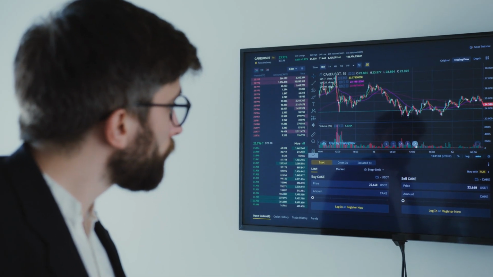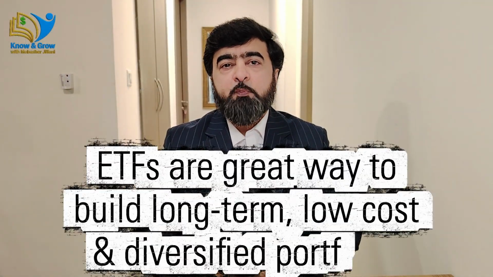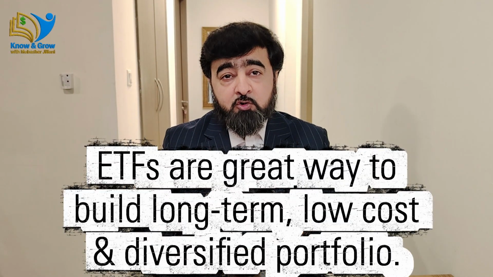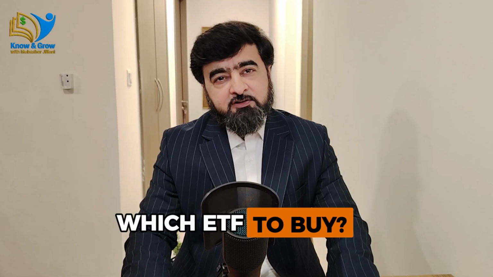And here's the beauty. You can buy and sell ETFs on stock exchanges anytime during the market hours, just like regular stocks. So for expats like us living in the GCC, ETFs are a great way to build a long-term, low-cost, and globally diversified portfolio. But the challenge is, which one should you buy?